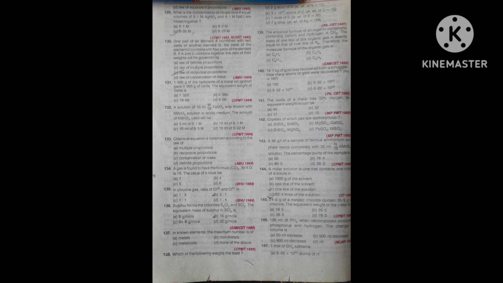Then what will be the strength of the salt? N1 you calculated is 1 upon 200. Then strength of the pure salt will be 392 into 1 upon 200, that is 1.96 gram per liter.